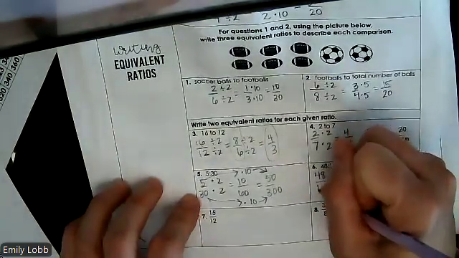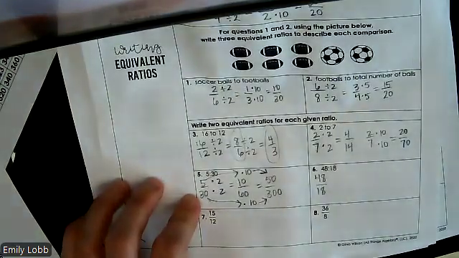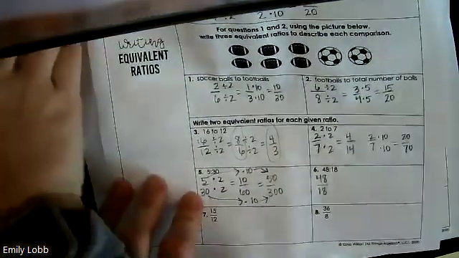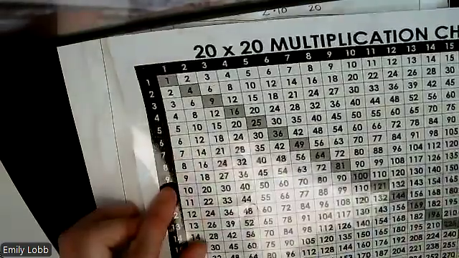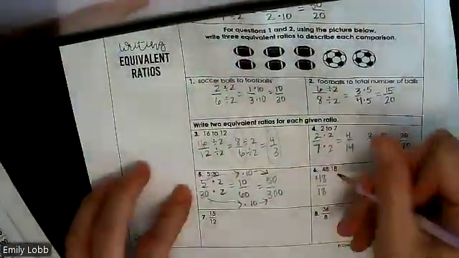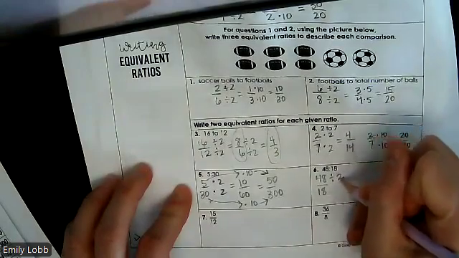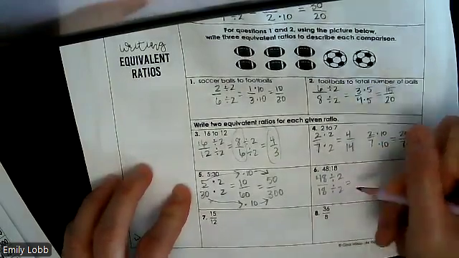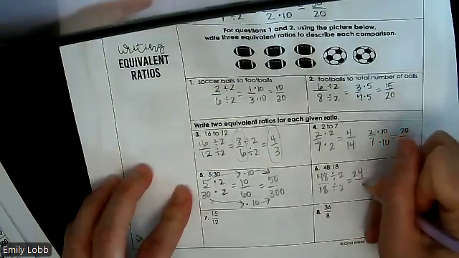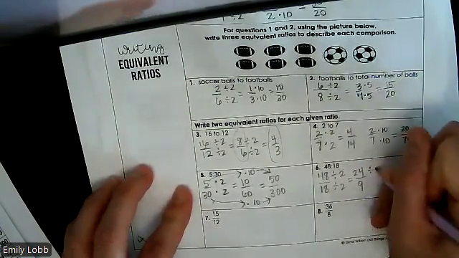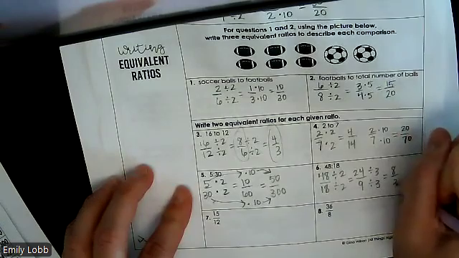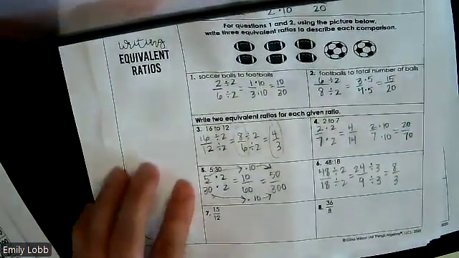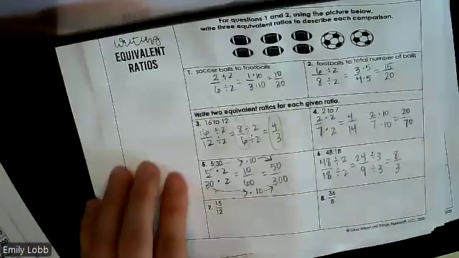I'd probably simplify it. What can I divide 48 and 18 by? Look at your multiplication table. Where do you see them in this? 18 and 48. They're even and divisible by 3, so they're also divisible by 6. So we could divide by 2, which would give us 24 and 9. And then we could divide by 3, which would give us 8 and 3. So those would be finding equivalent ratios, right?